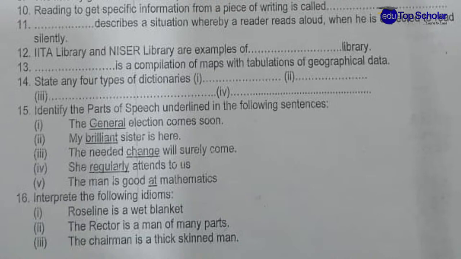Then number 2, my brilliant sister is here. Brilliant is underlined. What part of speech is brilliant? Definitely, that is also an adjective. Sister is the noun that is being qualified here. My sister is here. Which of your sisters? The brilliant one. So my brilliant sister is here. The word brilliant there is an adjective.